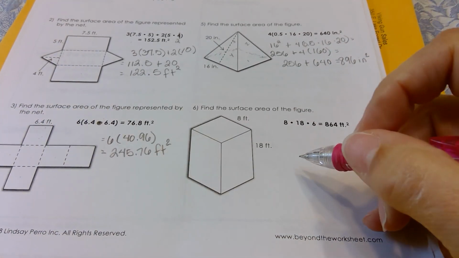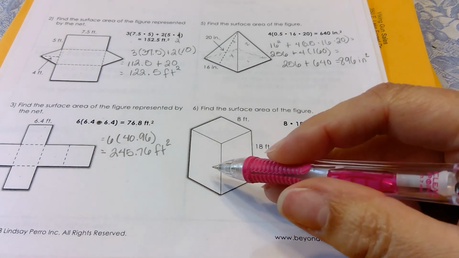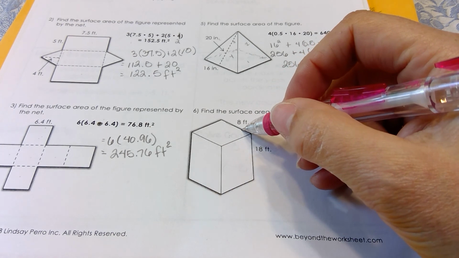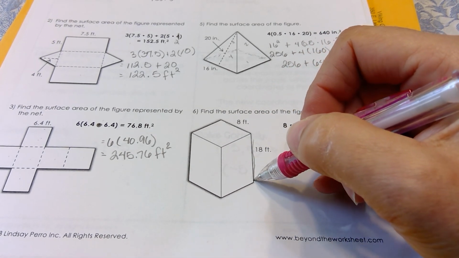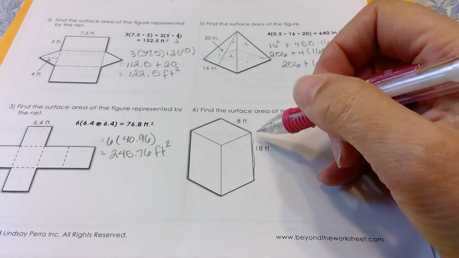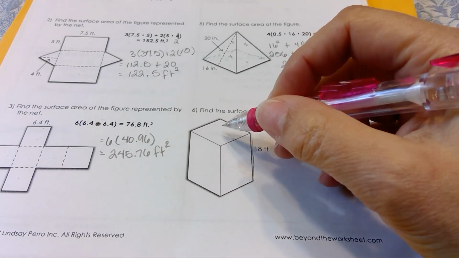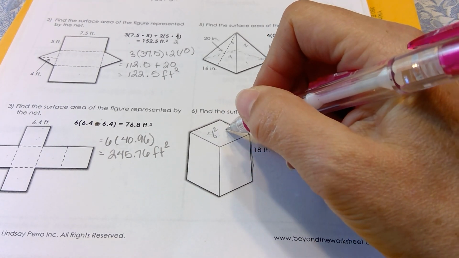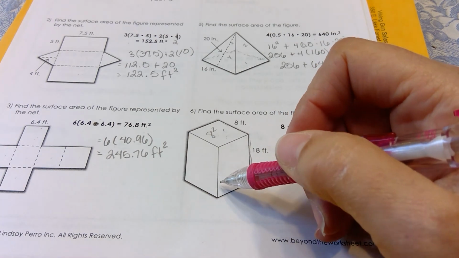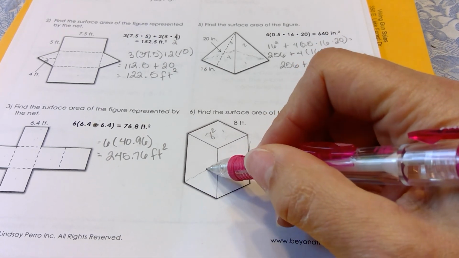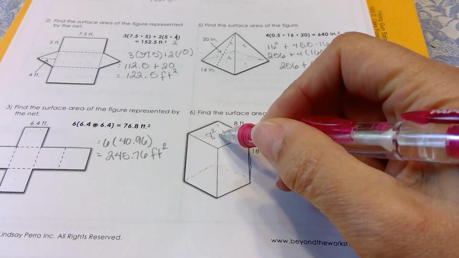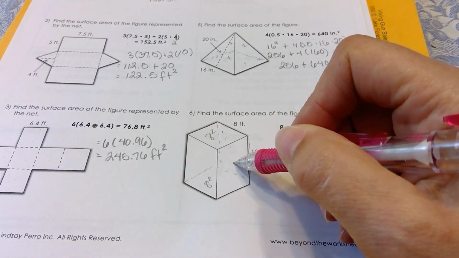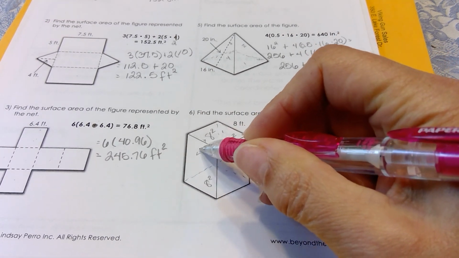All right, last one. The last one is a series of rectangles and squares. And I know that because they've given me this side as 8, and they've given me the height, or the length, if you want, of 18. So this up here is going to be 8 squared, and we're going to have it twice. We're going to have it once on the top and once on the bottom. So again, we can draw our line. So we need this down here. This is 8 squared as well. And then we have 1, 2, 3, 4 sides.